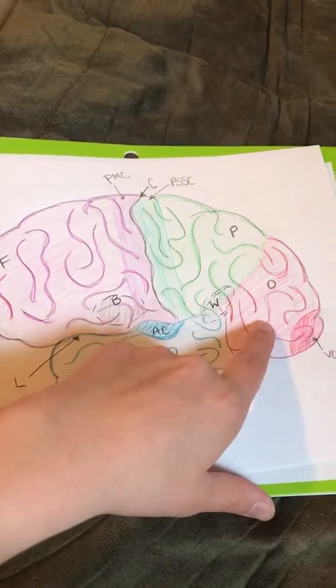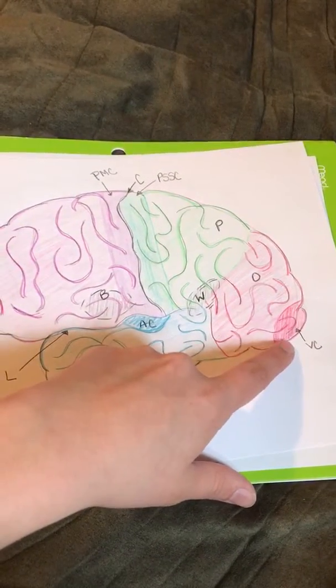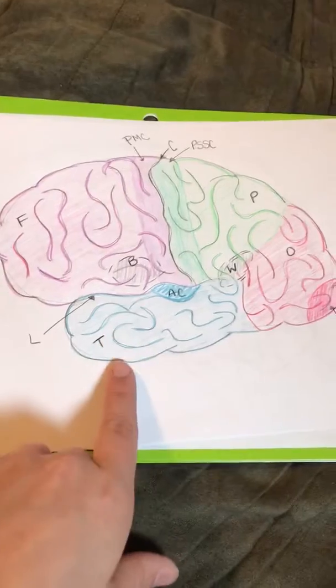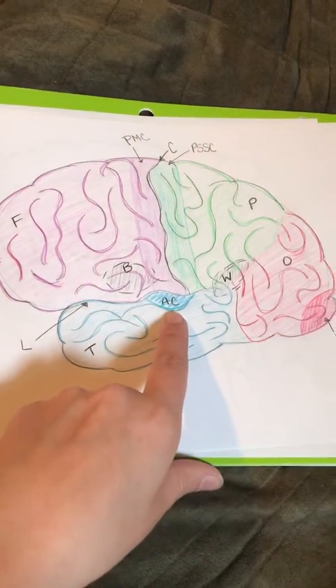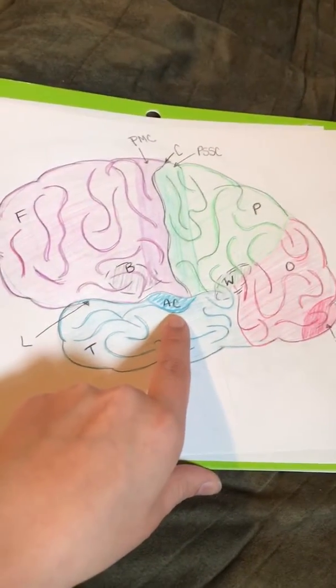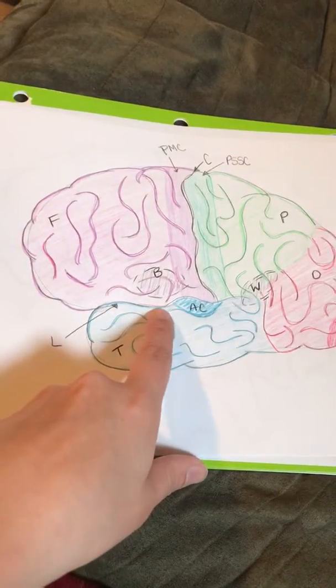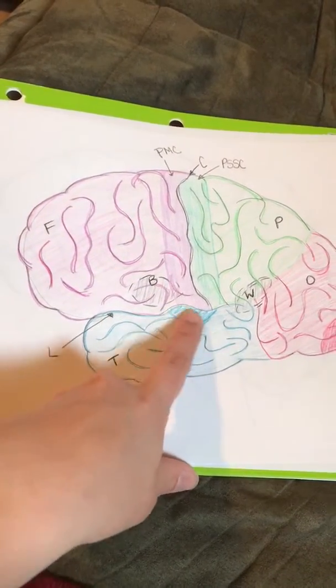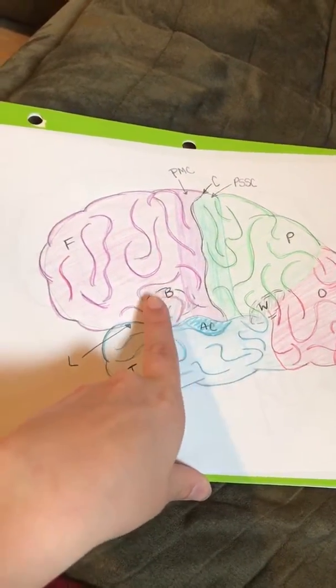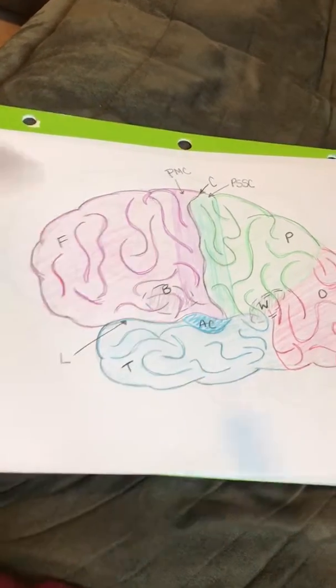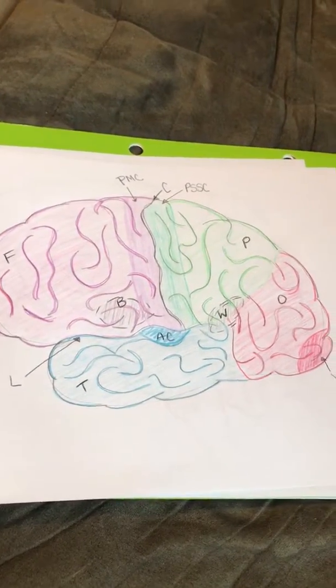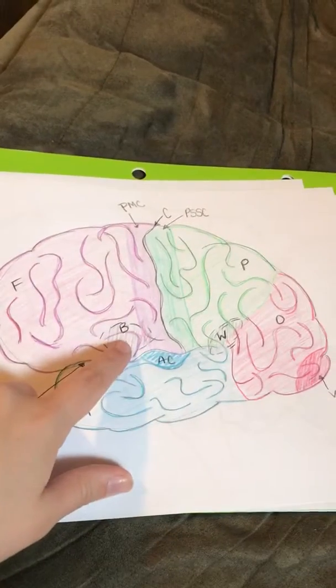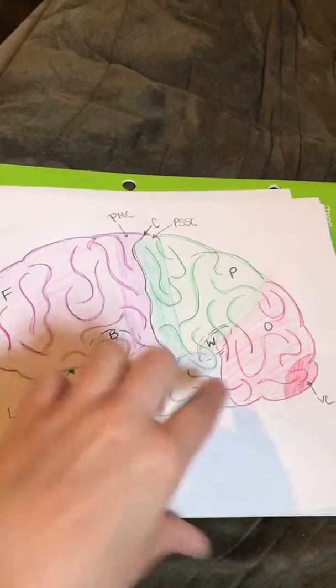This is the occipital lobe, and the visual cortex is part of that occipital lobe. The temporal lobe and auditory cortex, part of that temporal lobe. This is the lateral fissure, which separates the frontal lobe from the temporal lobe. And then this is the Broca's area and the Wernicke's area.